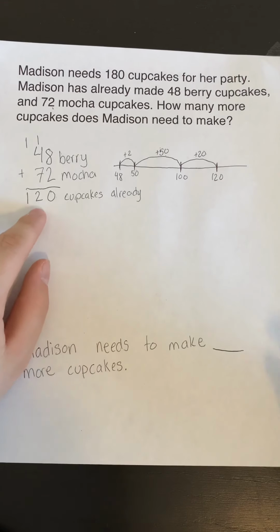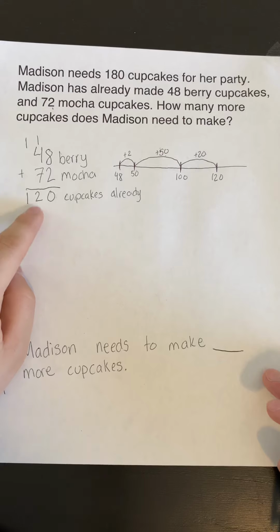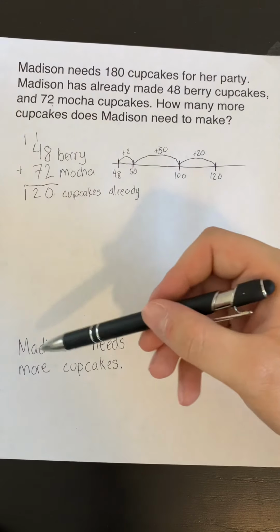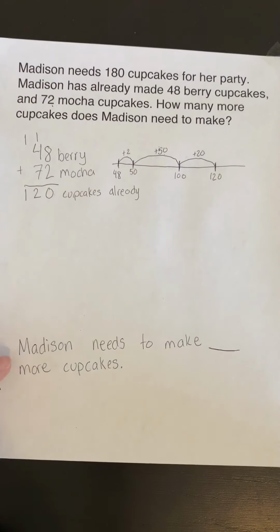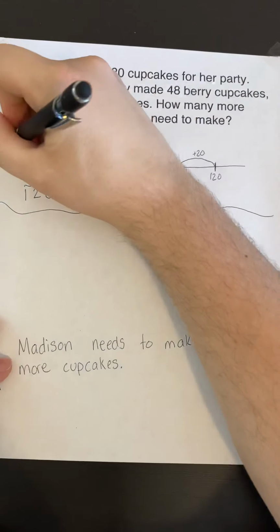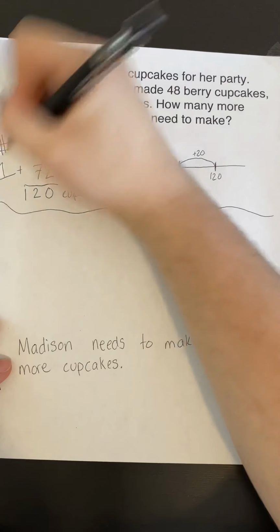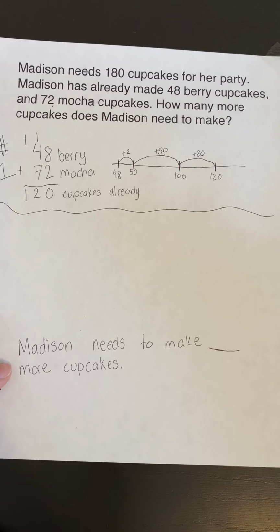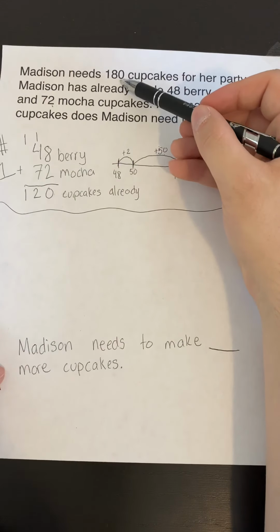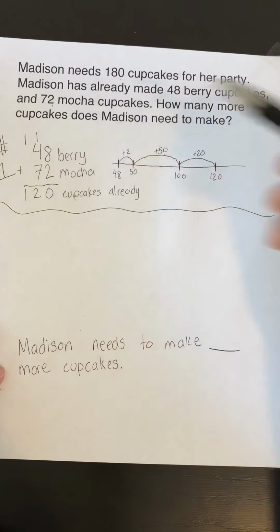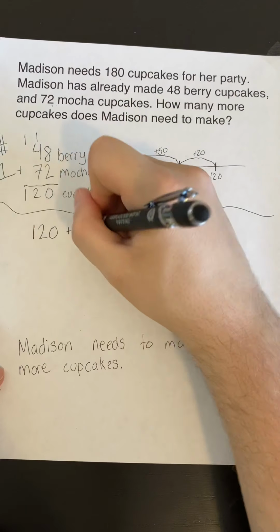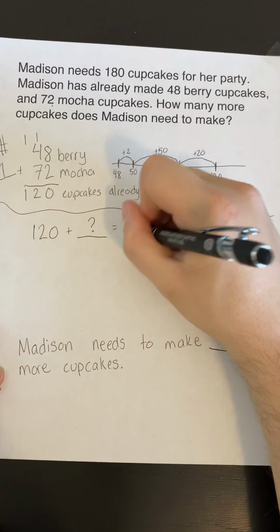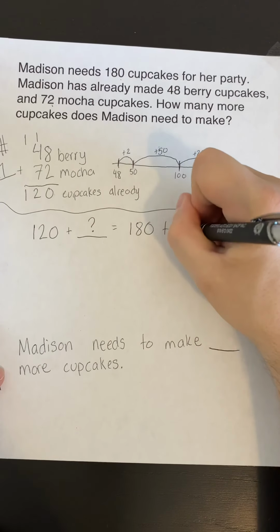I know that right now she has 120 cupcakes, but that's not my final answer, is it? Because I'm not asking how many Madison already has, I'm asking how many she needs to make. So now, okay, now we need to talk about the second step, okay? So we are shooting for 180 cupcakes. She's got 120. So I need to say that 120 cupcakes plus something equals her 180 total.